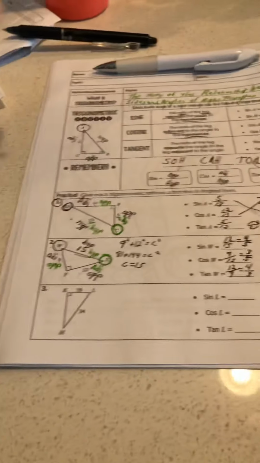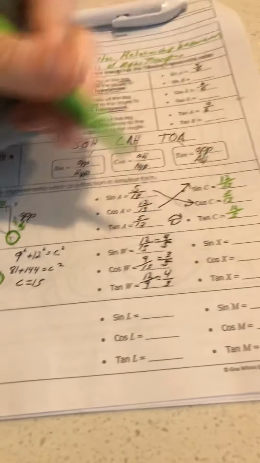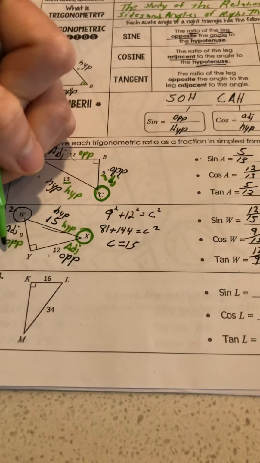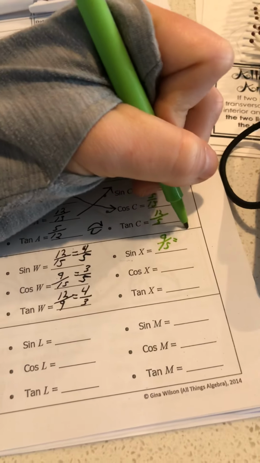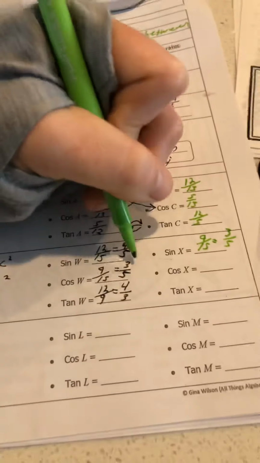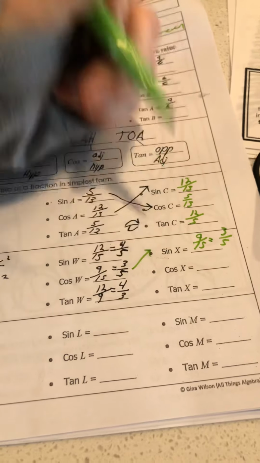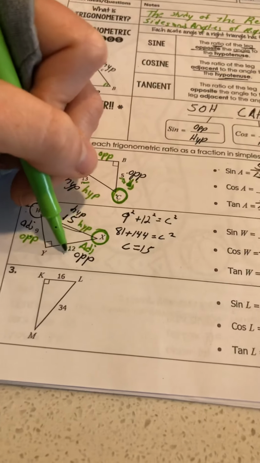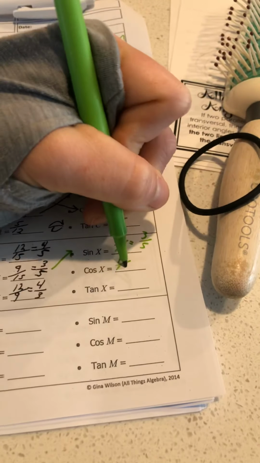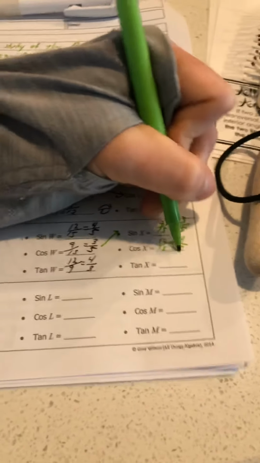So let's start with sine of x. SOH, so 9 over 15, which we can simplify to be 3/5. Oh, look, that's the same. Okay, cosine, CAH, so 12 over 15, which does simplify as well to 4/5.